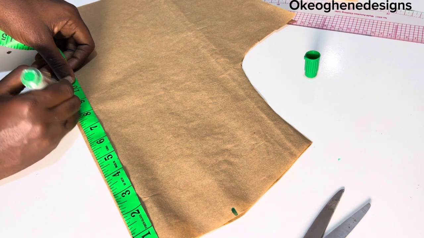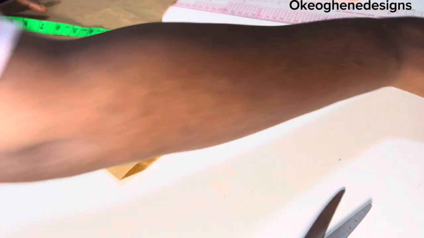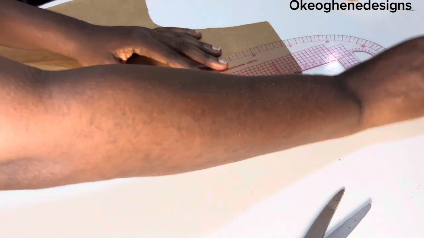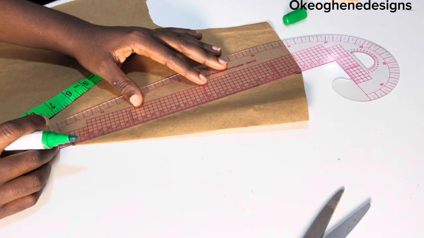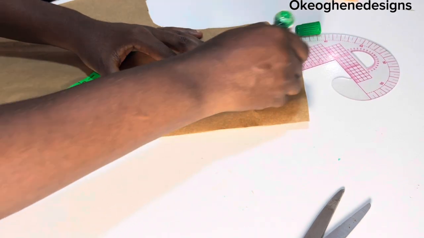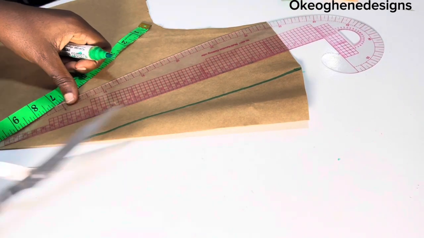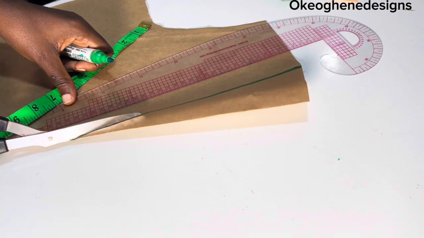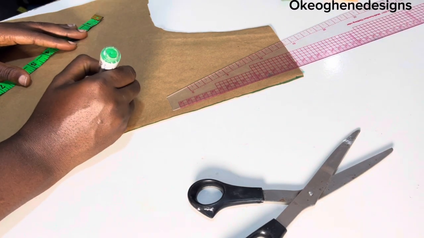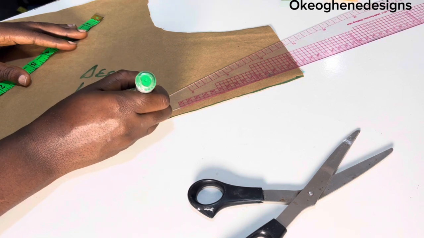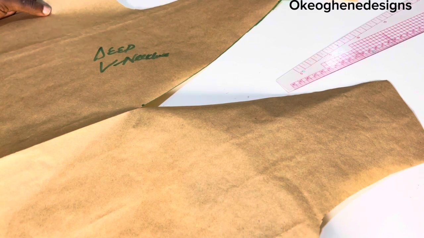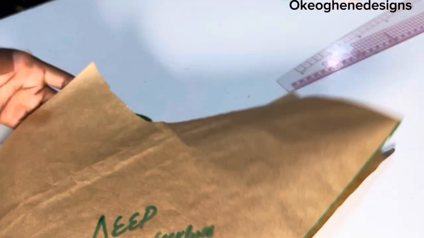We're going to use 10 inches for the deep V neckline. You still connect from here to here. You see, this is actually deeper than the first neckline.